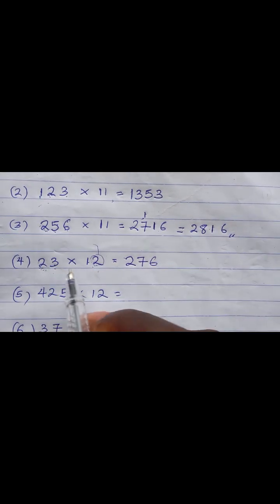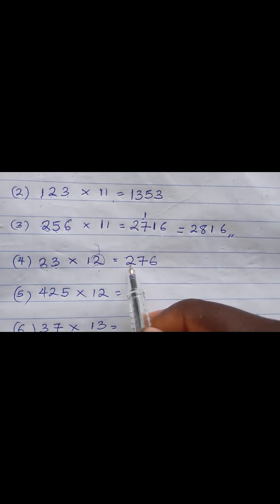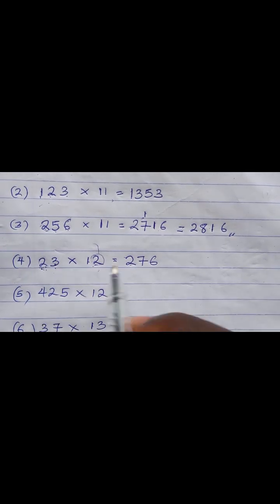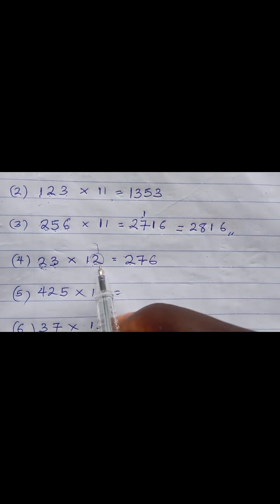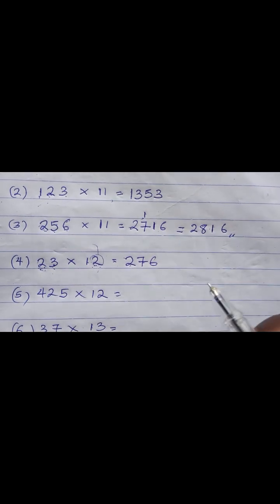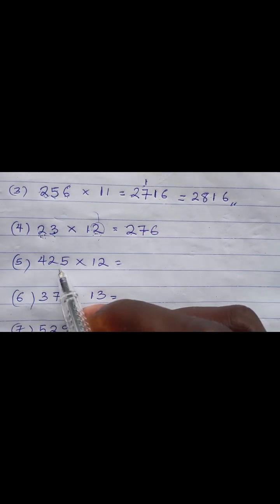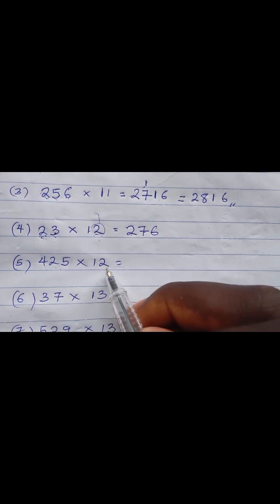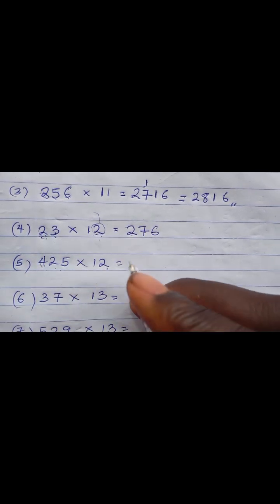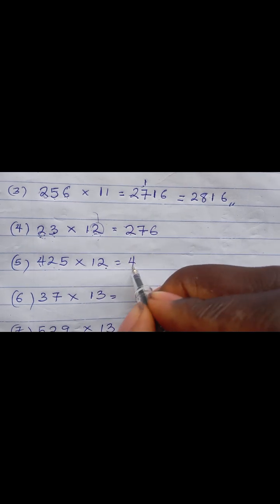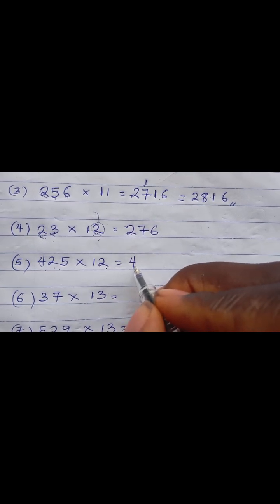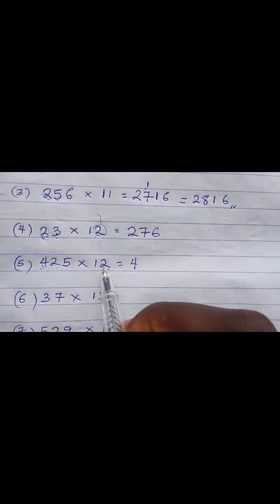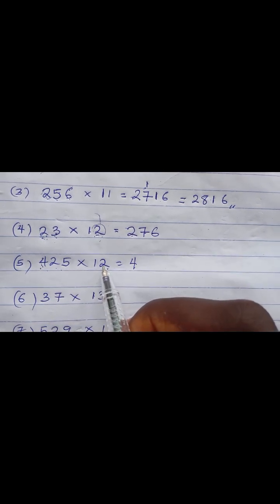Exactly. So the first one I did is just to write 2. The next thing I did was 2 times 2, which is 4 plus 3, 7. The last thing is 3 times 2, 6. Right, we'll look at a problem with 3 digits. 425 times 12. Remember the first thing I said, you should write your 4, just take your 4 out. Always.